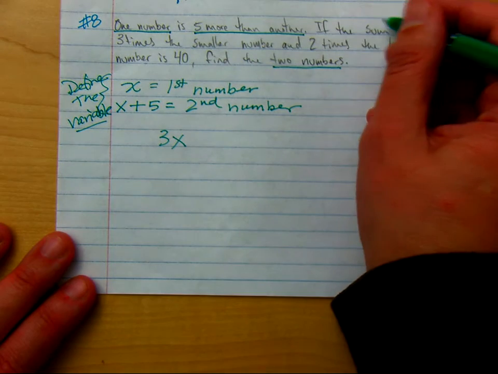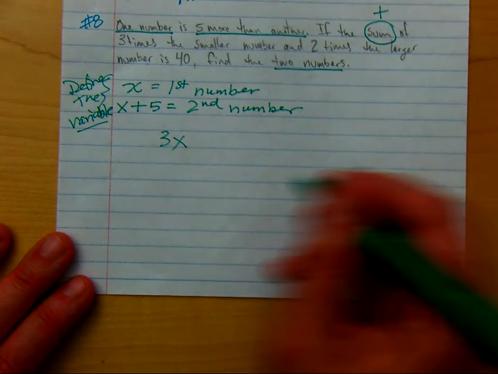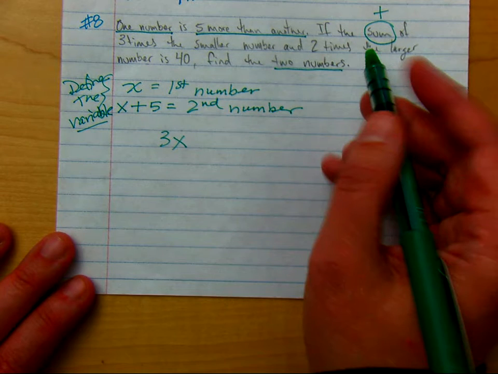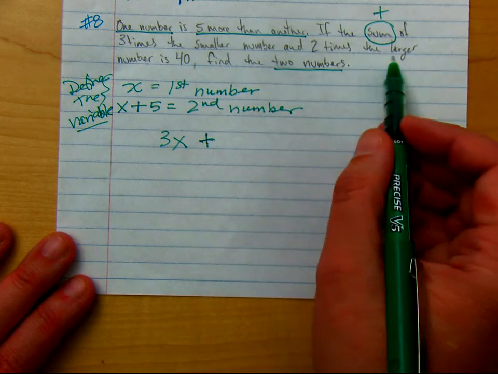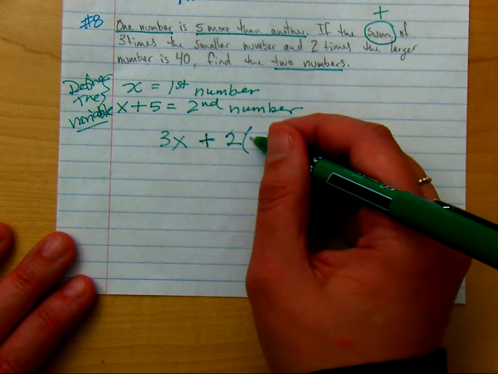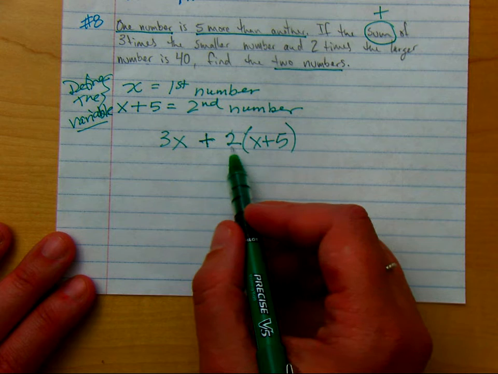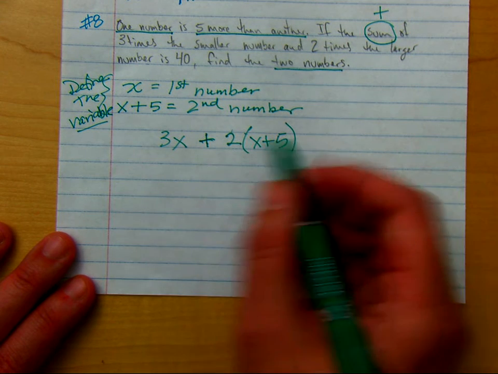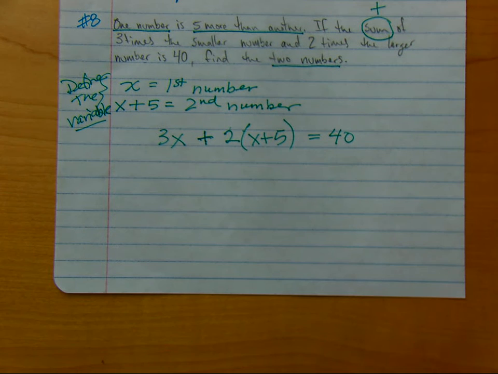And what does this word sum mean? Add. Plus. So the sum of 3 times the smaller number, and, so that's going to be added, 2 times the larger number. So if we take 2 times the larger number, that's 2 times x plus 5, because this is the larger number, and 2 times it. The sum of these two things is 40. So usually the hardest part about the word problem is setting it up. But once we do have it set up, then it's not going to be as bad to solve.